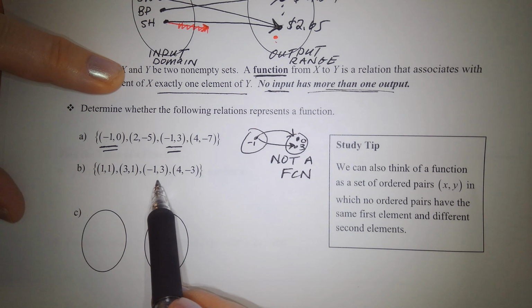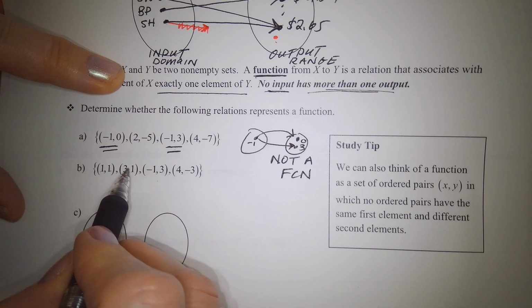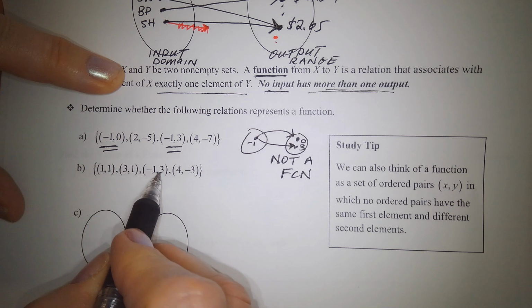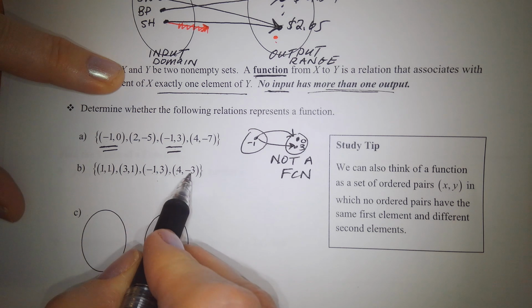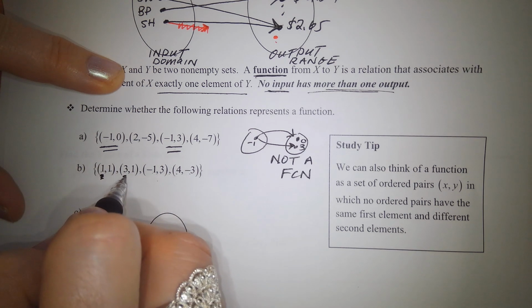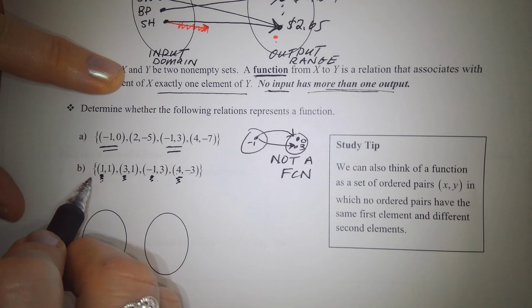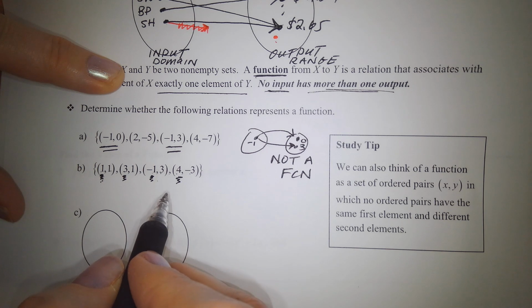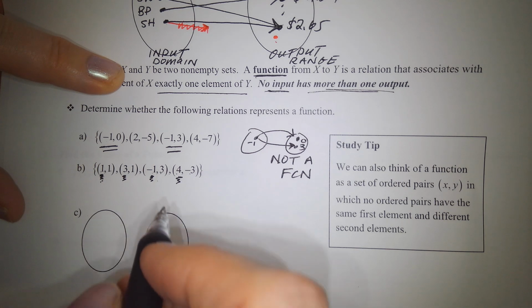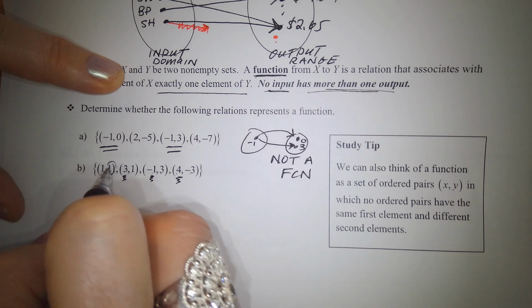Let's look at this one. 1 goes to 1, 3 goes to 1, -1 goes to 3, 4 goes to -3. Those are okay because we have all different elements in the inputs, and all of those different inputs go to a particular y or range. It's okay that some of them share an output.